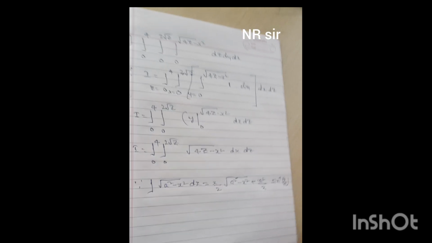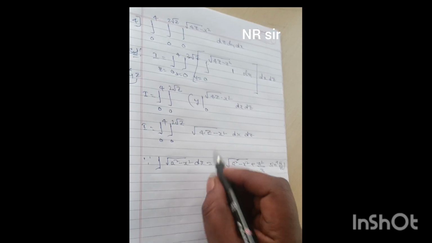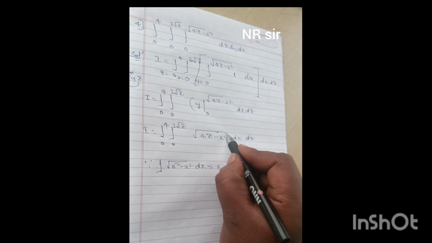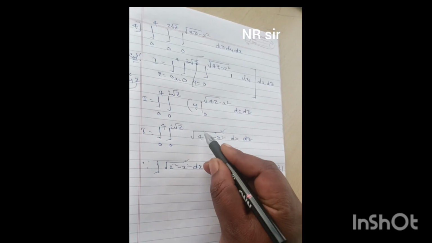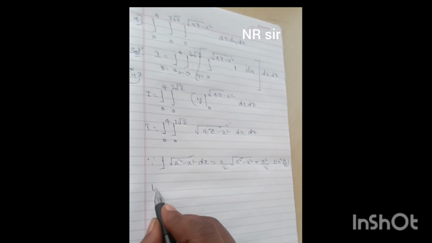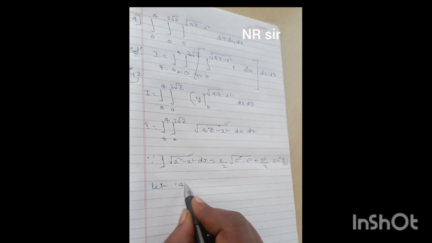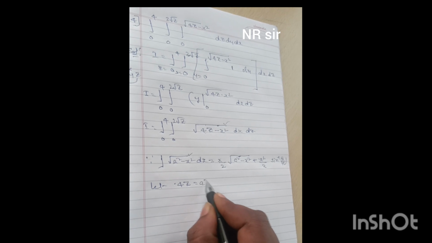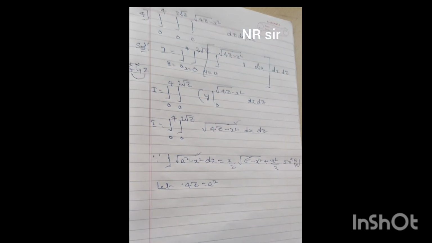By using this formula, let me solve this integral. You can compare both: here x square is there, here also x square, and in the place of a square we have 4z. Let 4z be equal to a square.